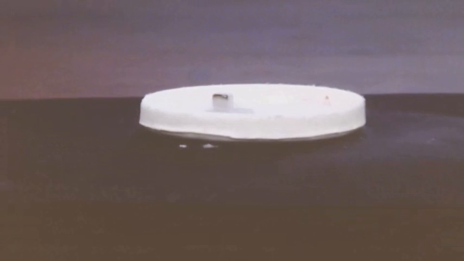Now it's perched back. Let me redo this experiment. Just a minute.